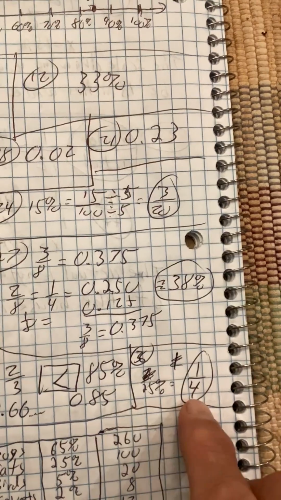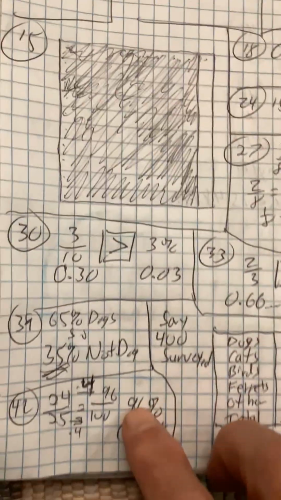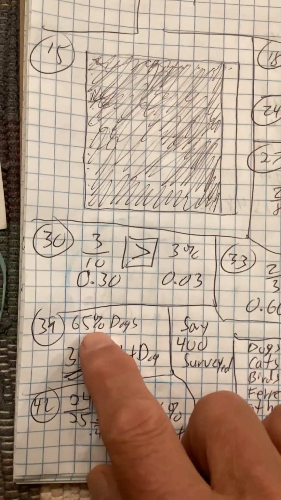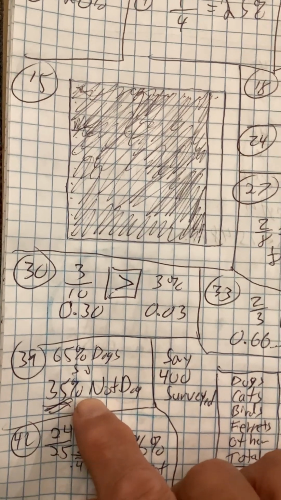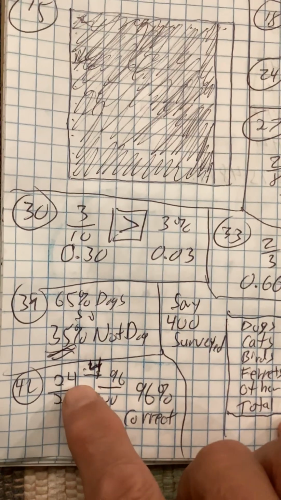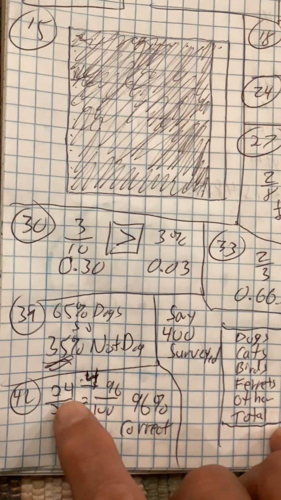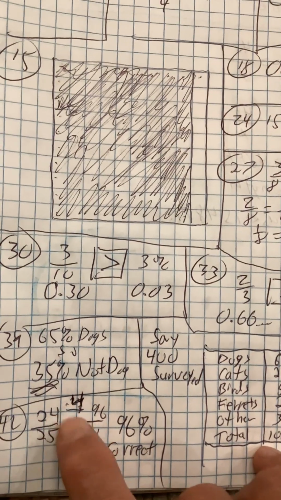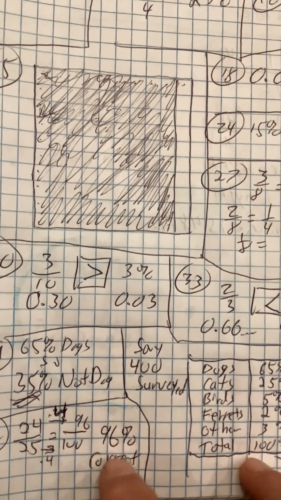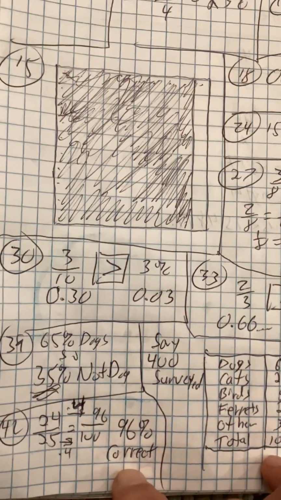Number 36, 25% is a quarter. And 39, if 65% are dogs and 35% are not dogs. And then if you made 24 out of 25, well, how much out of 100? That's times 4 times 4, so that's 96 out of 100, so that's 96% were correct.